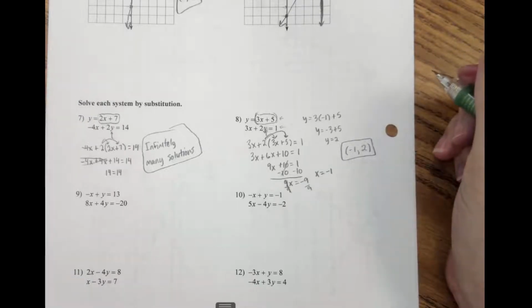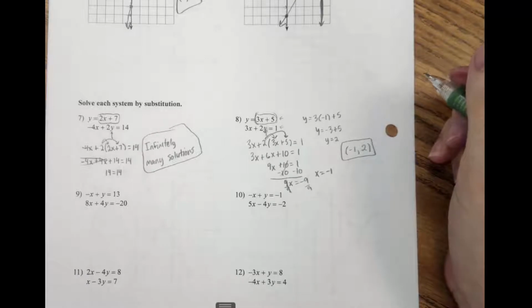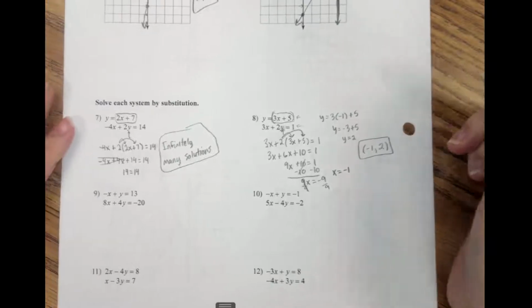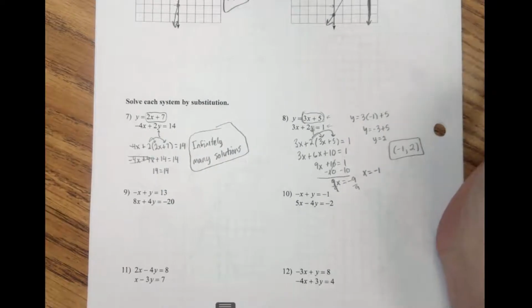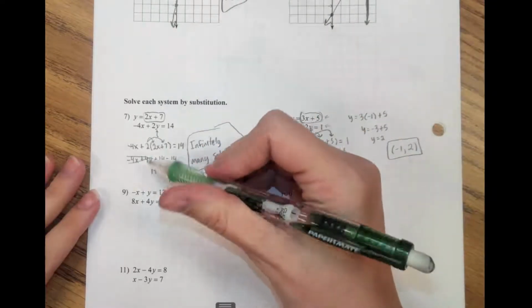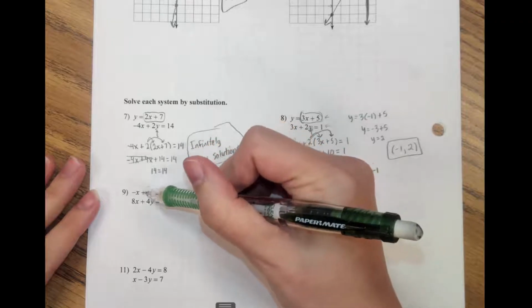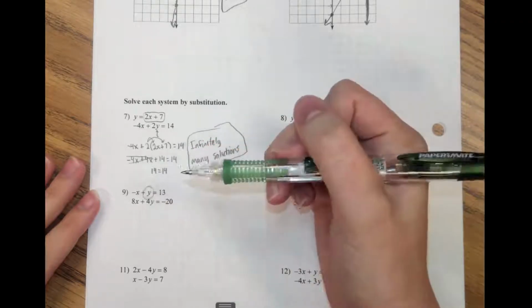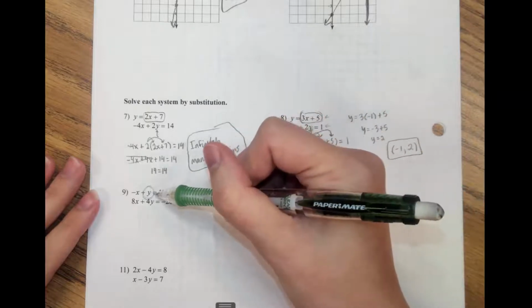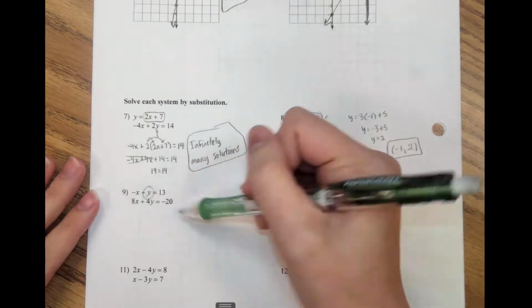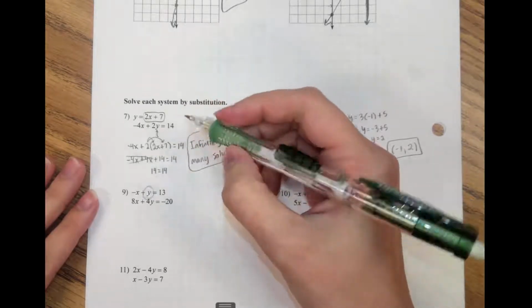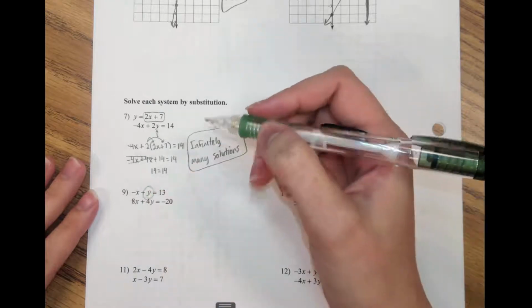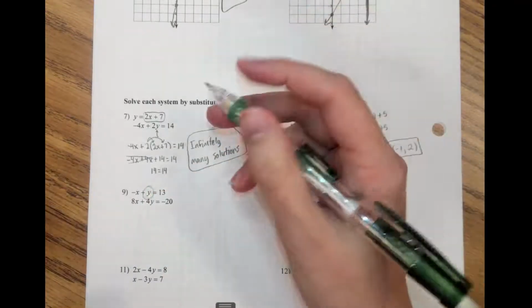Now in these next few problems, there is not a variable already by itself. So we're going to have to start off by getting a variable alone. So for instance, it doesn't really matter which variable you solve for, but if I look at 9, this y, since it doesn't have a number in front, that's going to be the easiest thing to solve for, and it will be the least likely to give me fractions. In fact, there's no way for this to give me a fraction when I solve because there's nothing to divide by. Whereas if I picked something else, like the x, the y in the second equation, I might get some fractions. I might not, but I might.